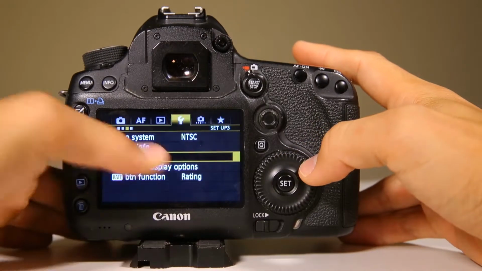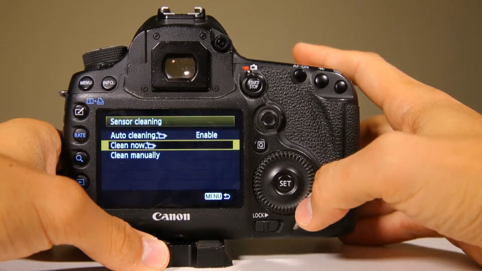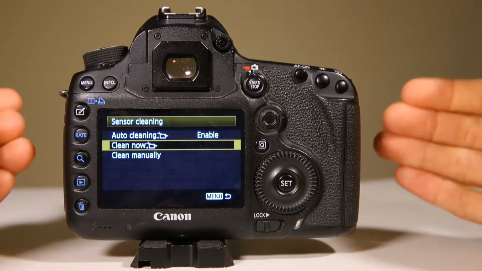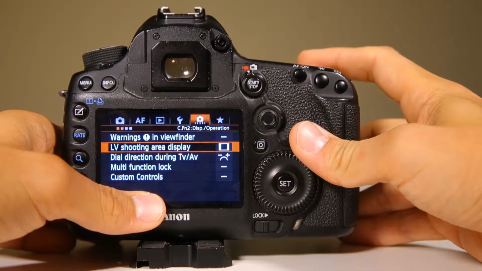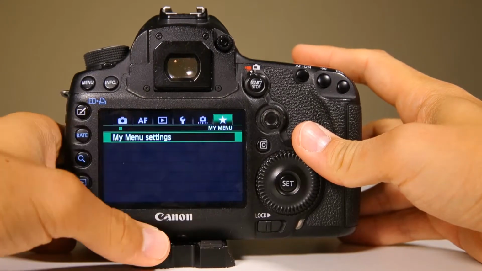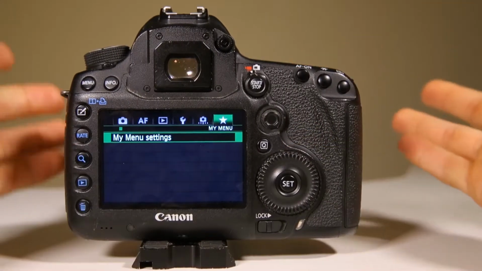Moving over to the next tab, the only thing I use here is sensor cleaning. If you're seeing specks of dust in your footage, then you probably want to clean your sensor, and so this is where you'd come to do that. And moving on to the orange section, there's no settings I've ever changed in here. And in the green section, you can customize your own buttons, but I've never used that either.